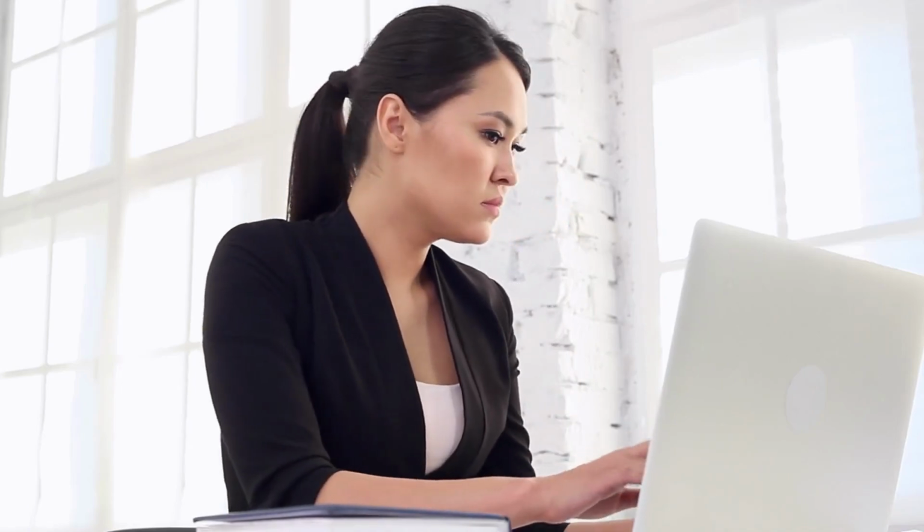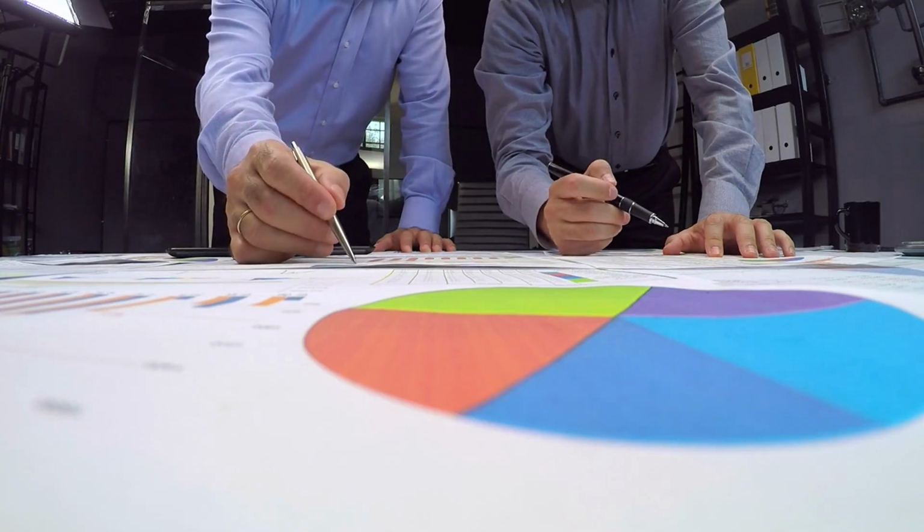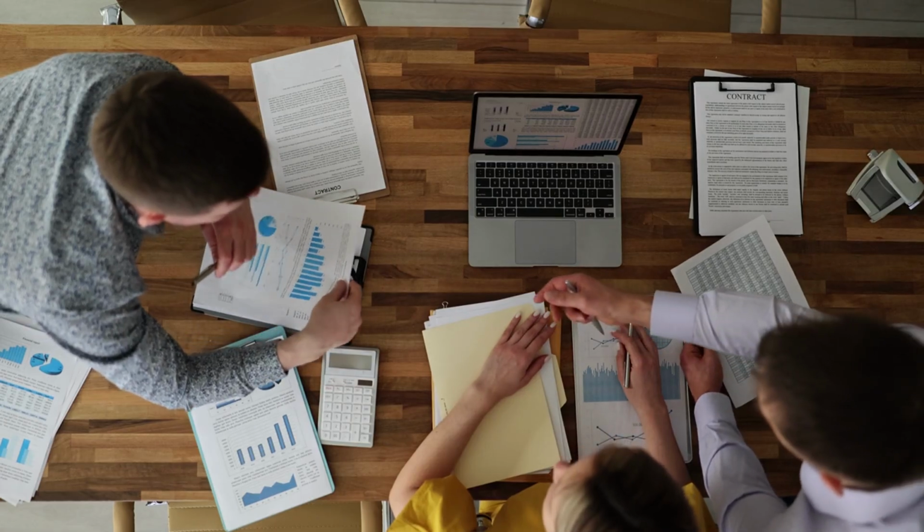Now that you know how to create a business plan, it's time to act. Start drafting your plan today. You have the knowledge and tools to succeed.